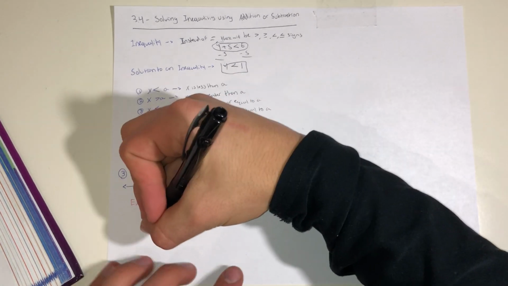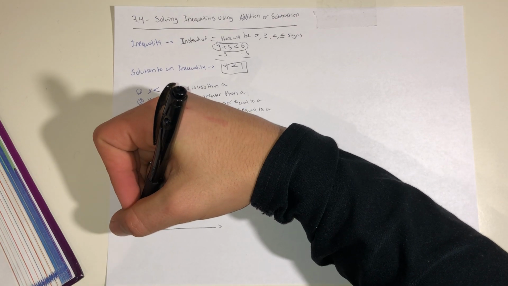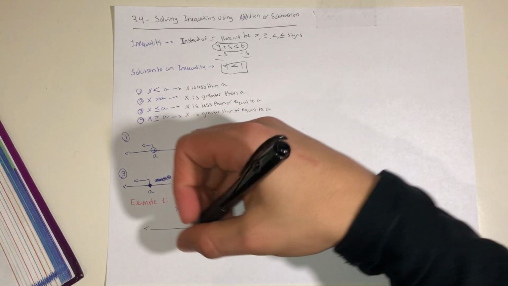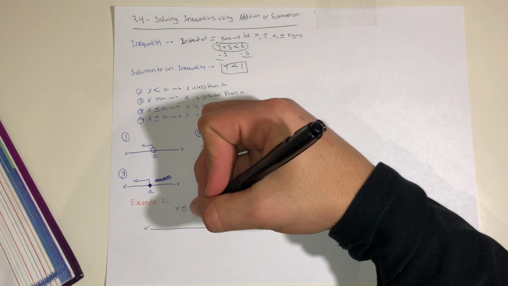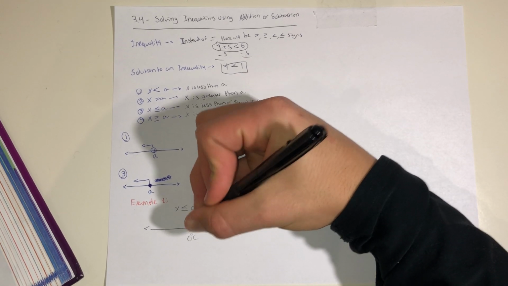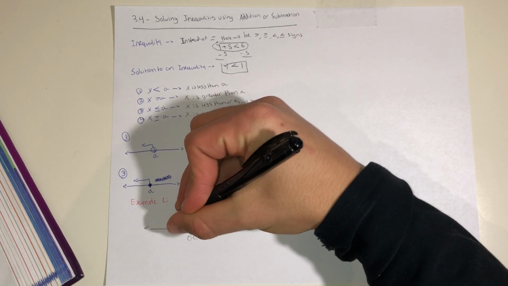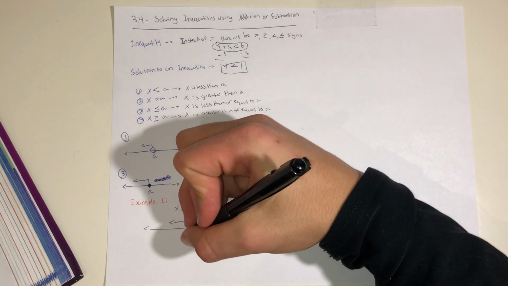So we would graph this on a line graph, as x is less than or equal to 0 degrees Celsius. If this is 0 degrees Celsius, we're going to have x less than or equal to 0. This is what it would look like graphed.